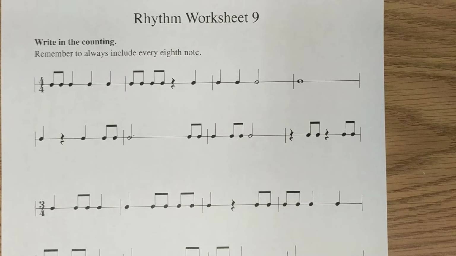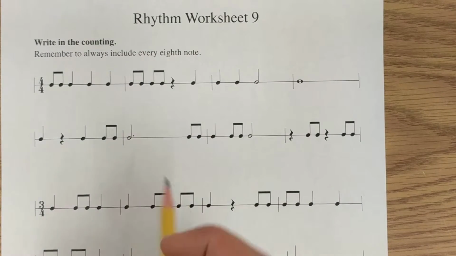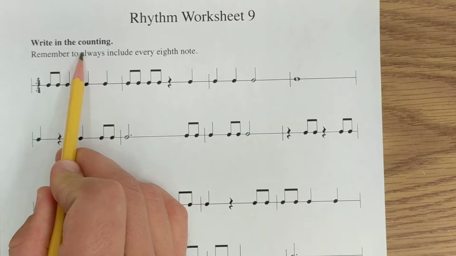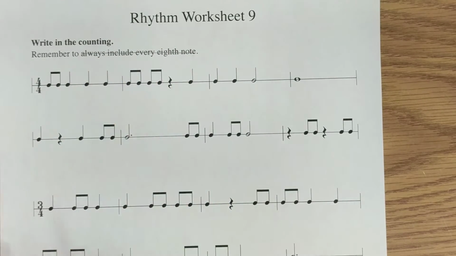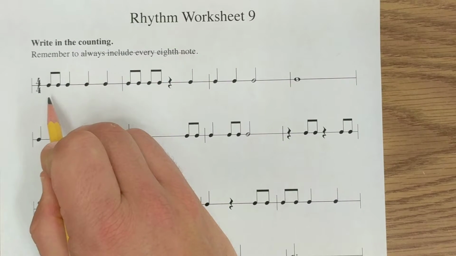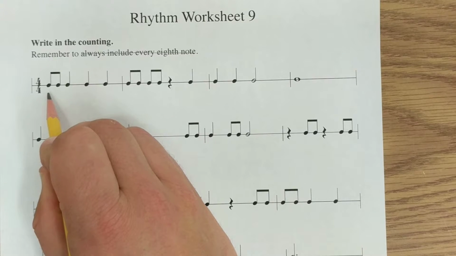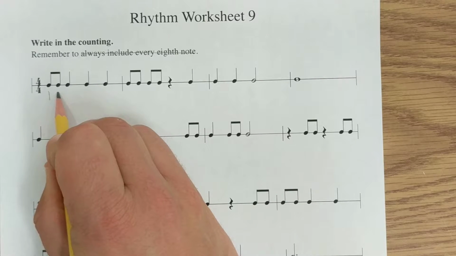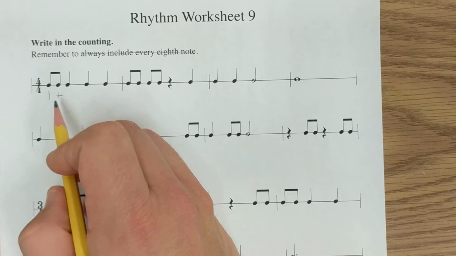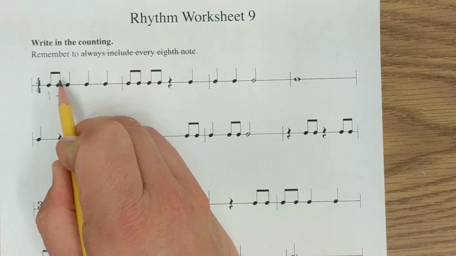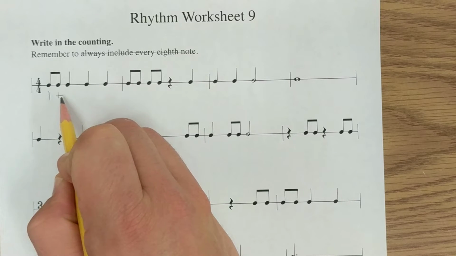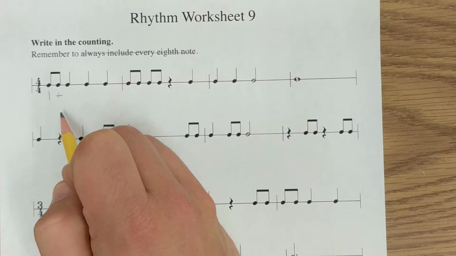Here's an example of writing in the counting. Now you can ignore where it says to always include every eighth note. What I ask students to do is write what you would say. So the first measure would be 1 and, since we have eighth notes, we have the downbeat and the upbeat. Downbeats are always numbers. The upbeat is always and.